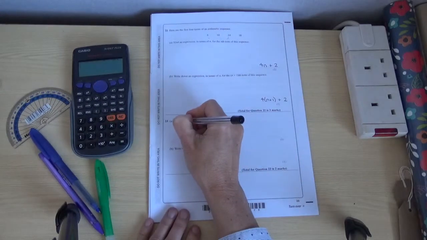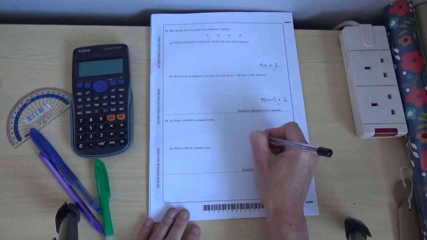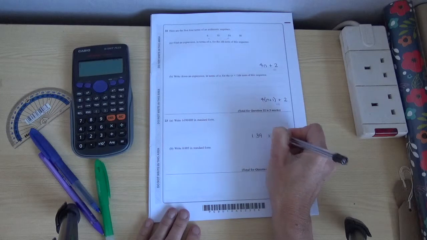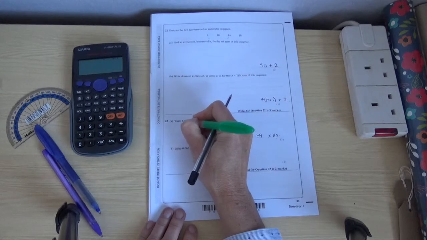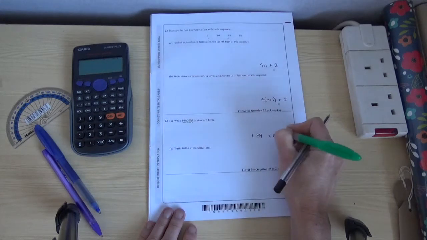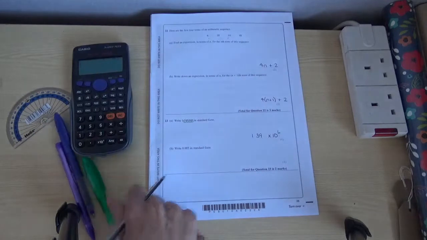I need to put a dot between the first two digits and then work out what's happened to the dot. So it was at the end, I moved 1, 2, 3, 4, 5, 6 places, so it's 10 to the power 6.